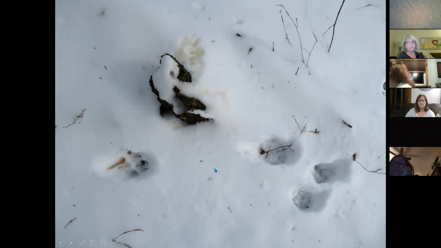And this is mating season for foxes and coyotes. So if you're out and about in the snow and you see canine trails that seem to be heading toward little stumps or little things protruding from the snow, go check it out. You might find a scent mark.